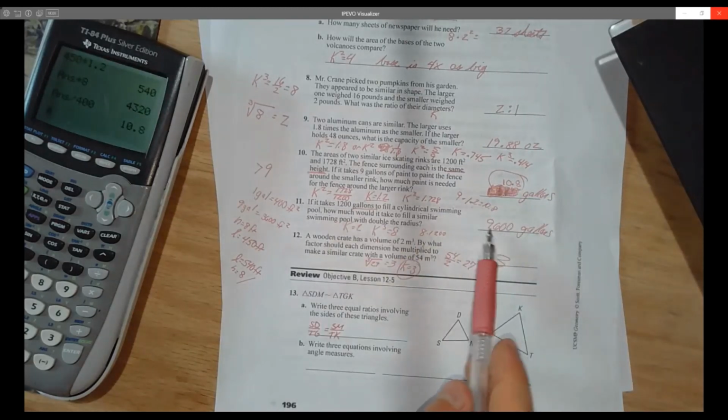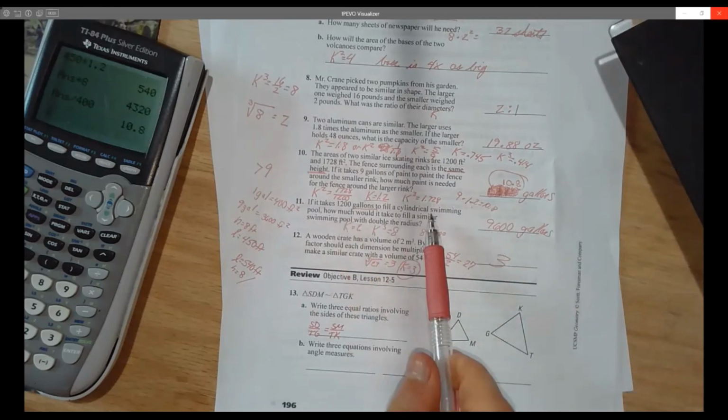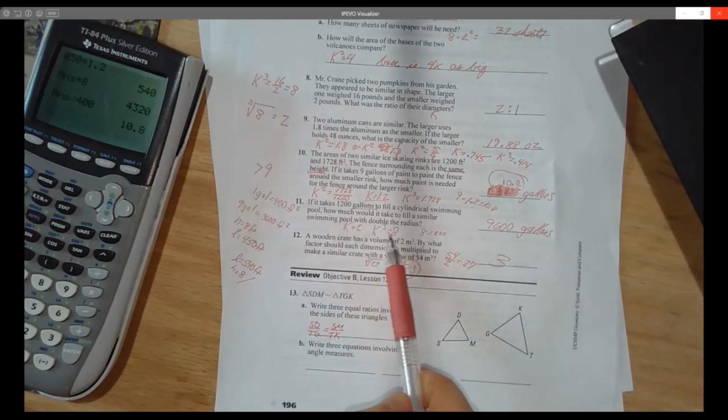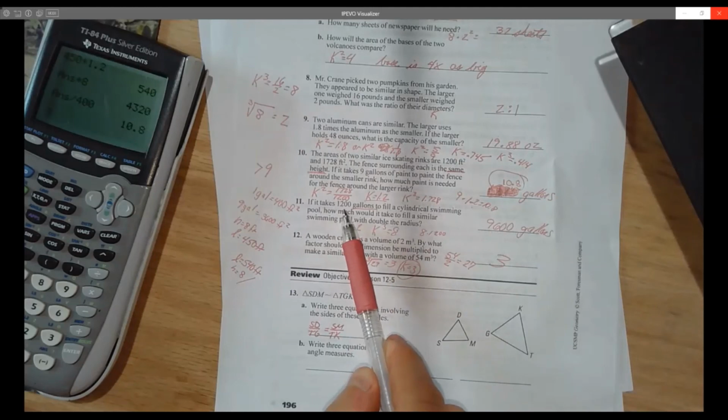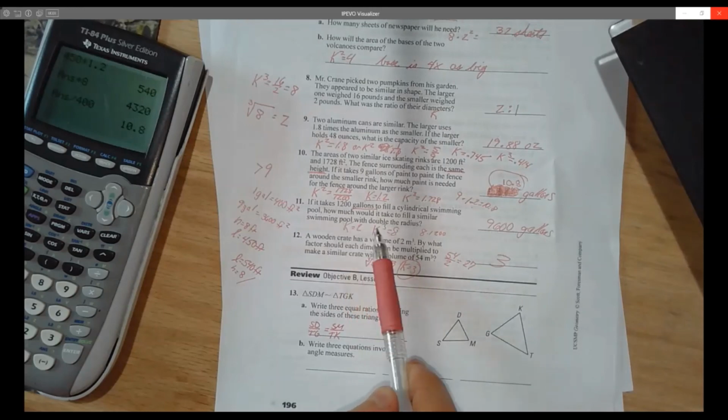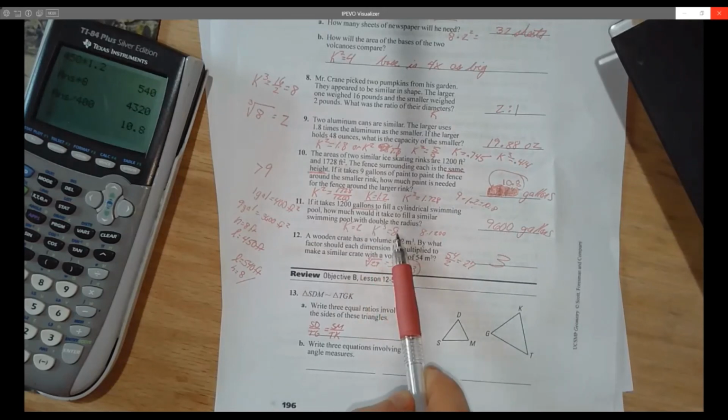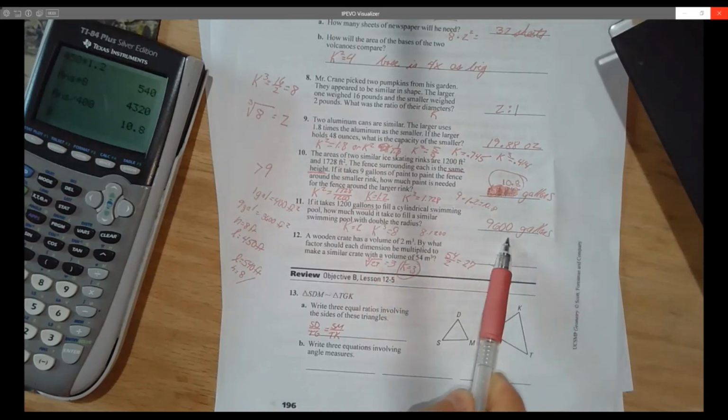This one, they give you gallons. So K cubed is 8, because 1,200 gallons fills up the pool. Oh, double the radius. So k is 2, but we want k cubed because it's volume. So k cubed is 8. 8 times 1,200 is 9,600.